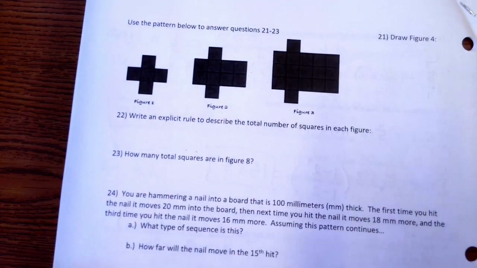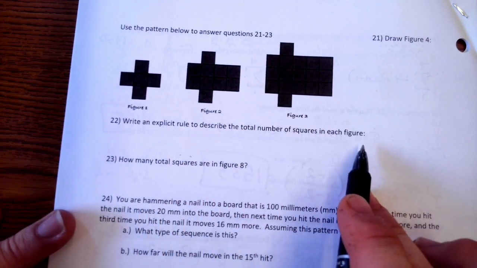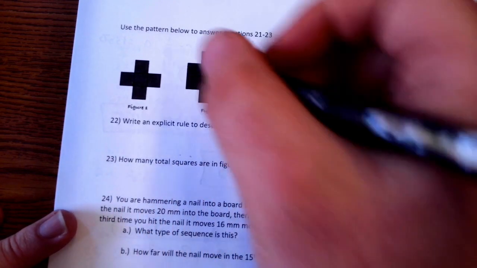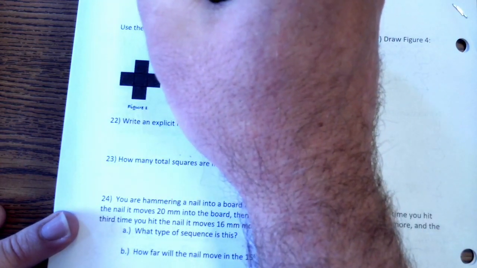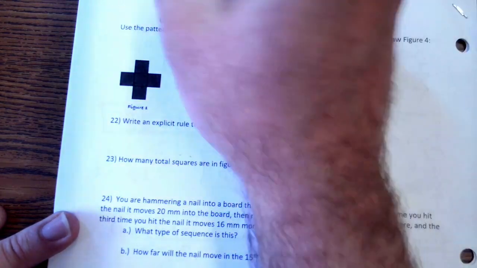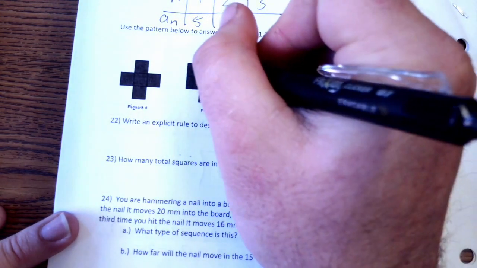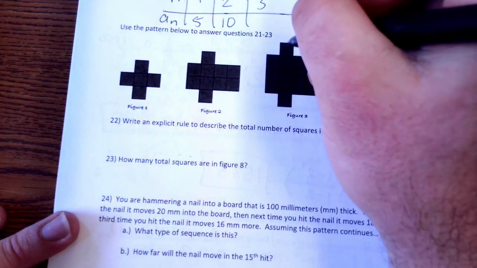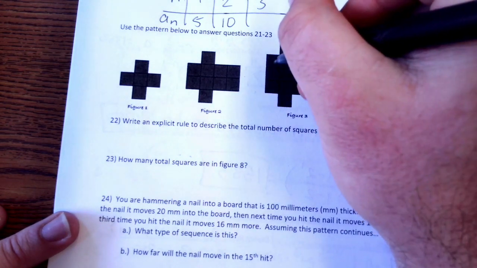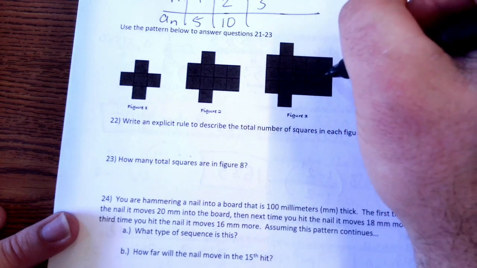Okay, so my photocopy didn't quite work out here, and this is another quadratic. So write an explicit rule to describe the total number of squares in each figure. So it looks like in figure 1, we had 1, 2, 3, 4, 5. Figure 2, we had 1, 2, 3, 4, 5, 6, 7, 8, 9, 10. Figure 3, we had 17.